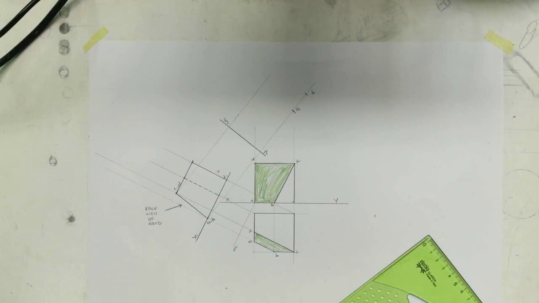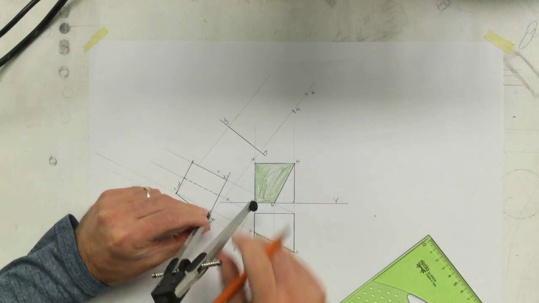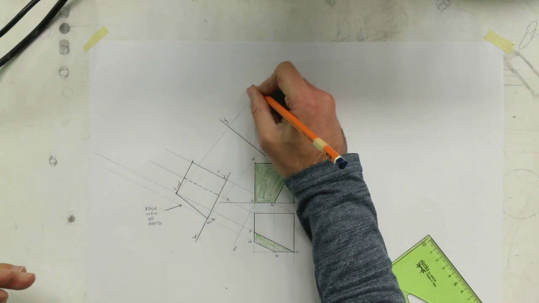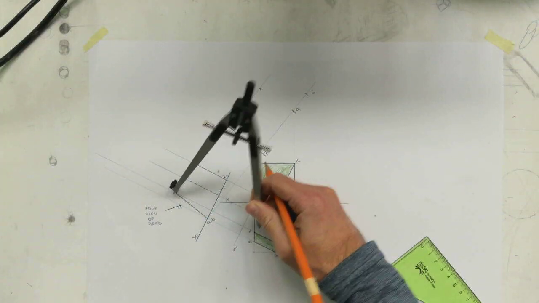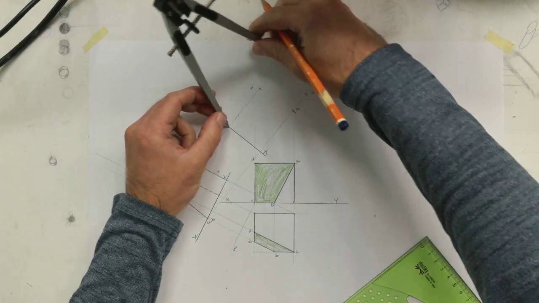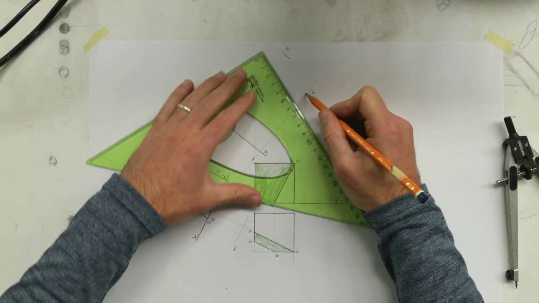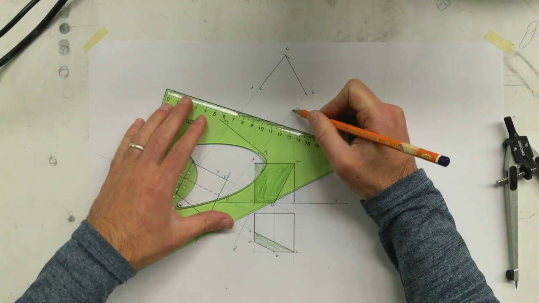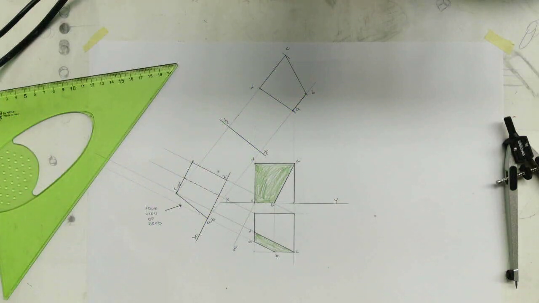Exact same thing with points C and D. C and D are on the same line there. Point D is that distance there. There's point D there, draw it out. And then point C is that distance there. Draw it up, draw it out. So extend that a little bit more to reach it. I join them together. A connects to B, B to C, C to D, back to A. What I now have is the true shape of that cut surface as a result.